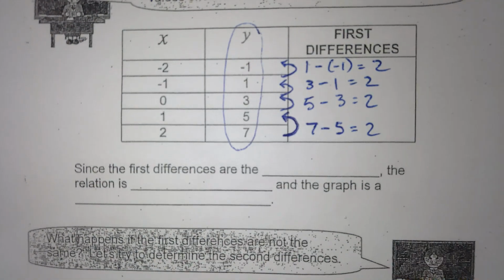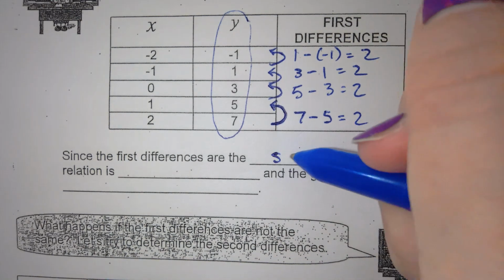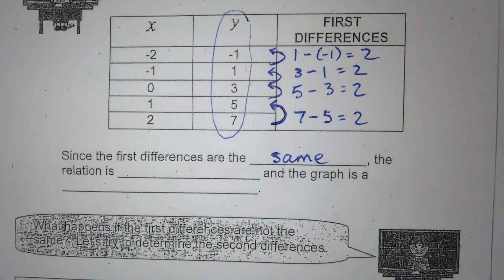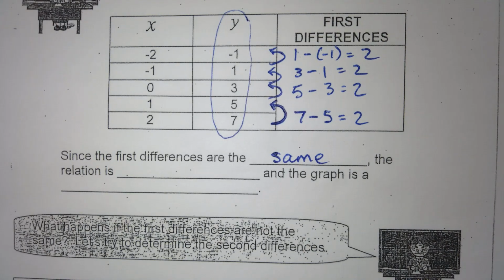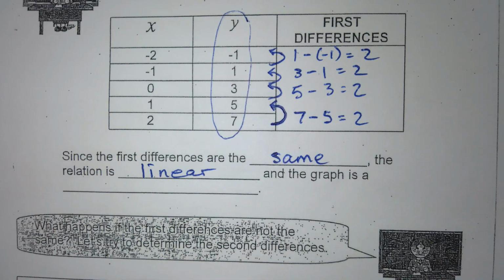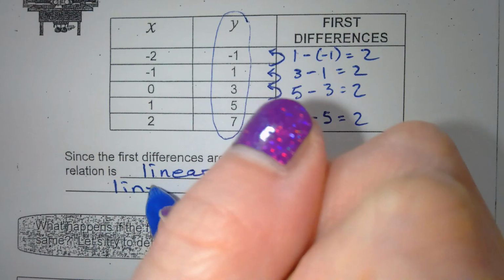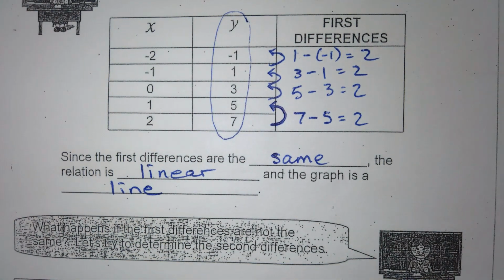All right. So fill in the blanks for me here. Since the first differences are the same, the relation is linear, right? And the graph is a linear graph, which is a straight line. That's right. All right. So as I said, this is based on grade 9. That's all we did for the whole grade 9 year: drawing lines.